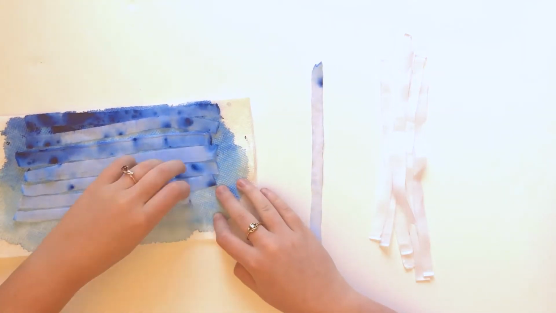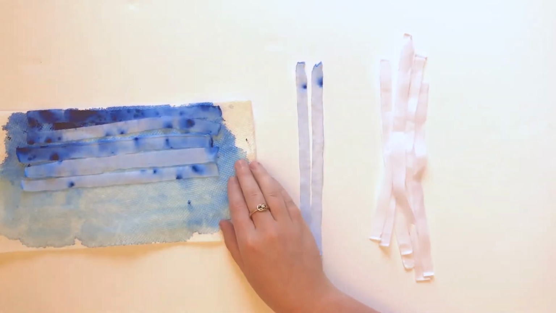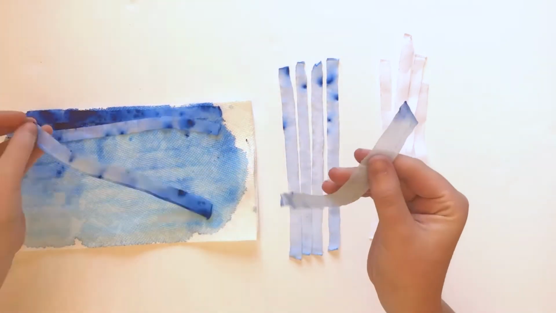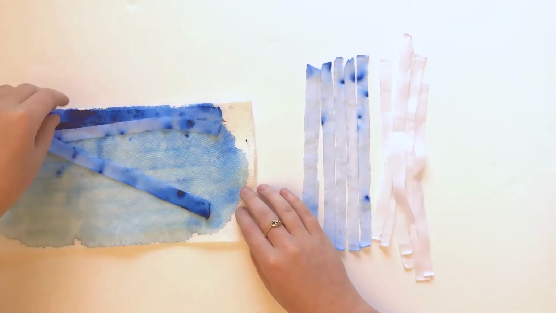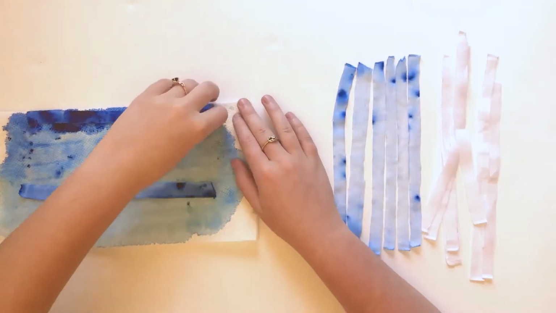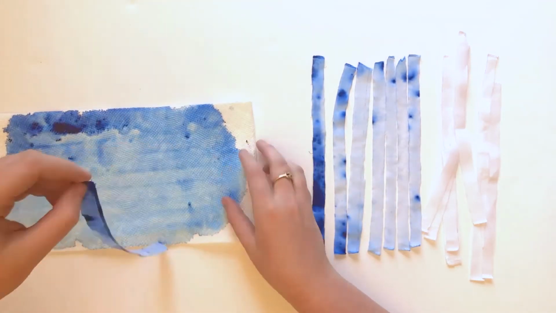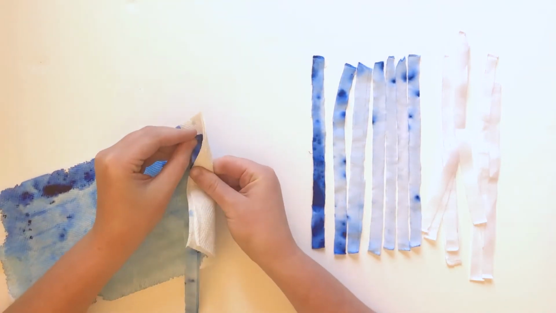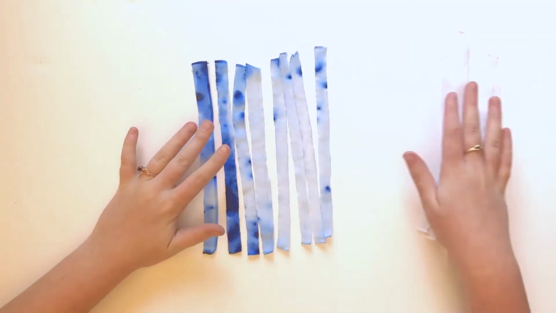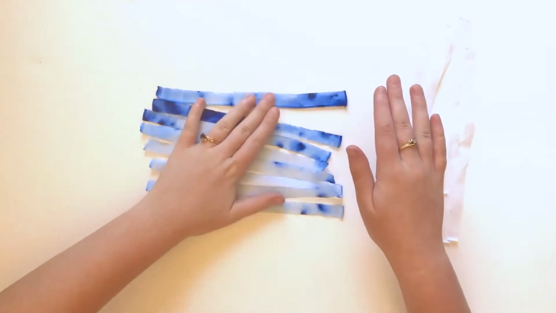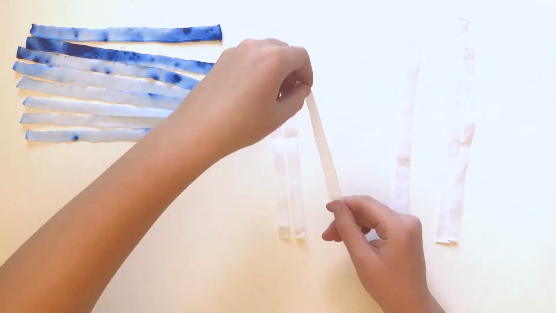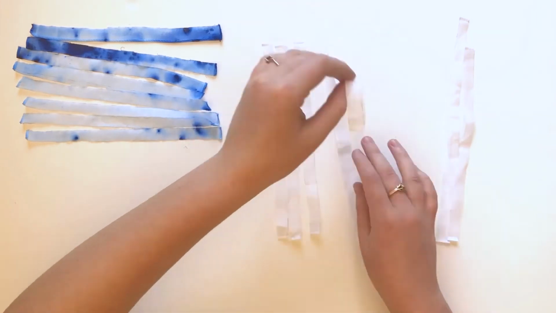Once the cloth strips have dried, peel them off the paper towel. Place your dyed strips of cloth to the side and grab your undyed strips. Arrange them vertically, making sure they are very close together.